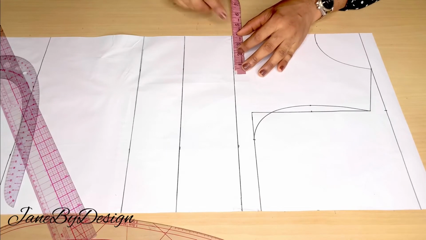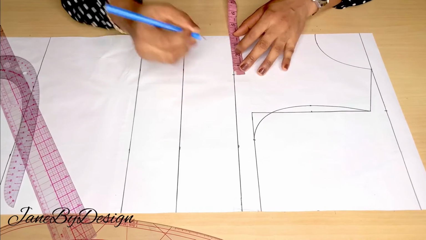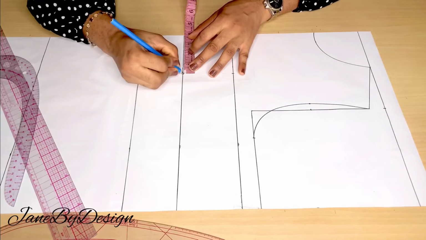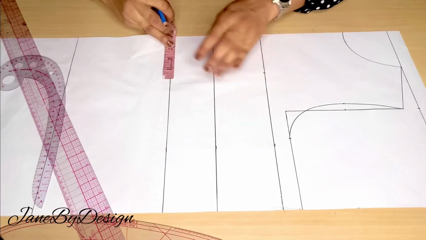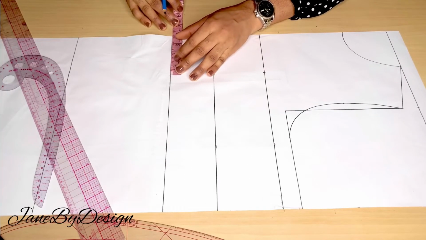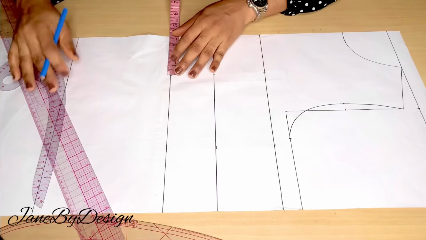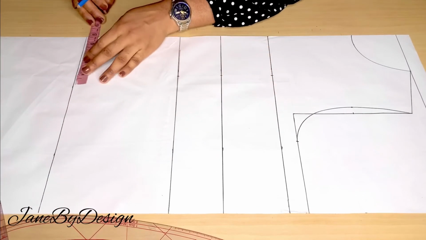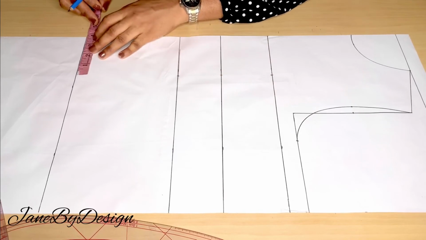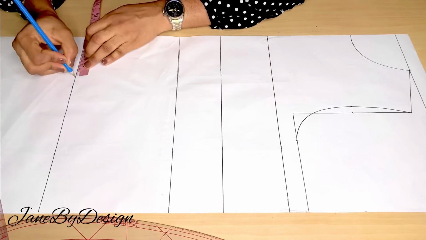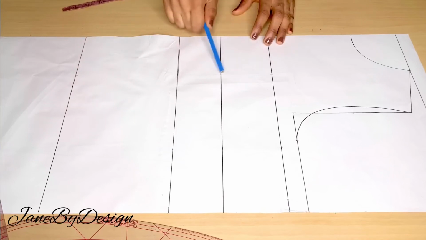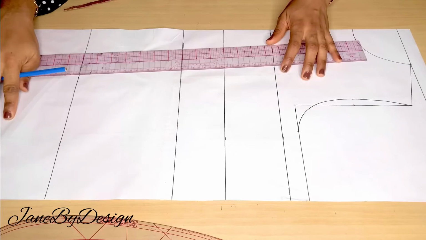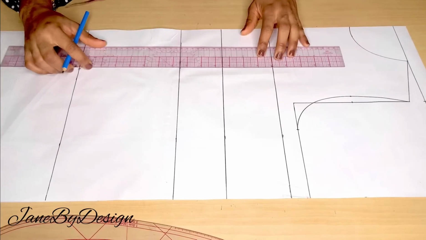So on my bust line, I'm going to take half of my bust span, that is your bust span divided by 2, and that is what I've placed on my bust line, my underbust line, my waistline, and also on my hip line. Your nipple to nipple is the same thing as your bust span. I hope we get it. Divide that by 2, and that is what you're going to place on your bust line, your underbust line, your waistline, and your hip line.